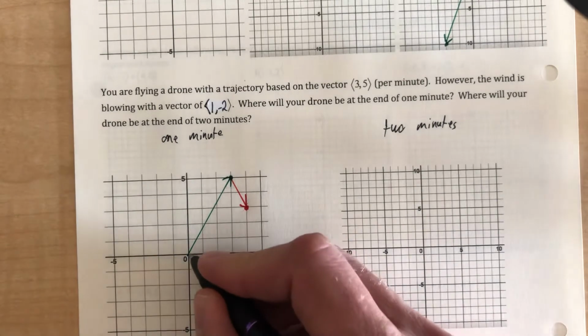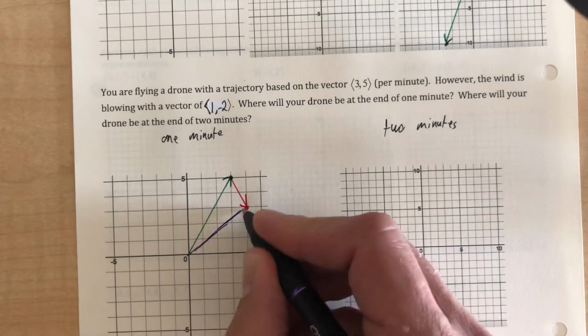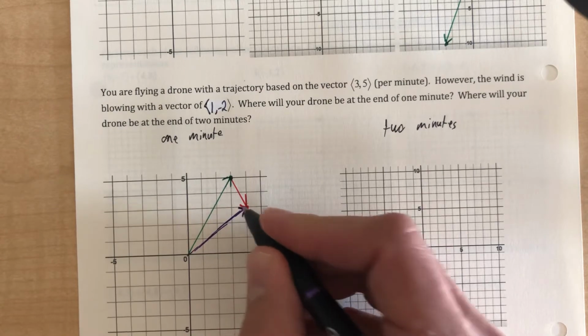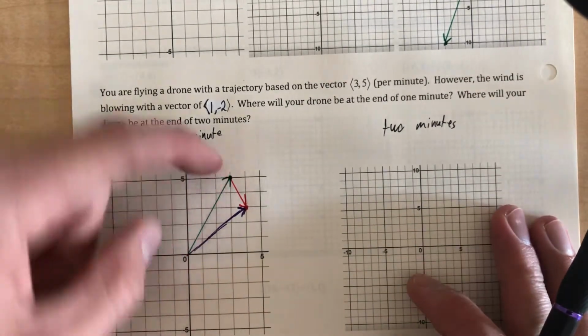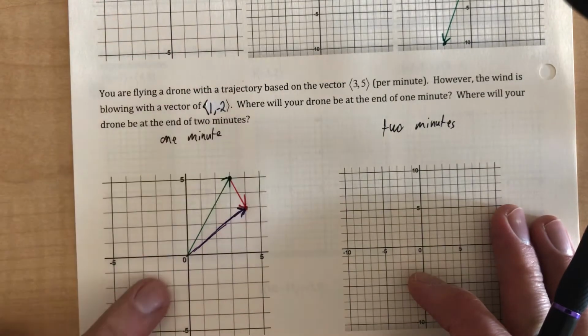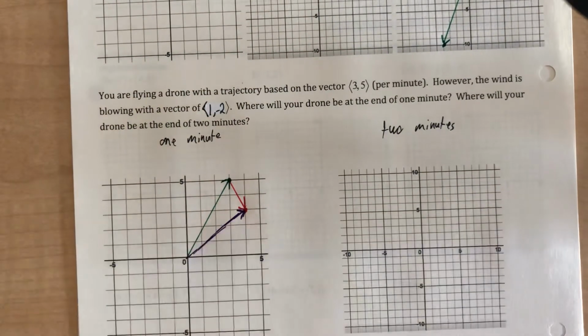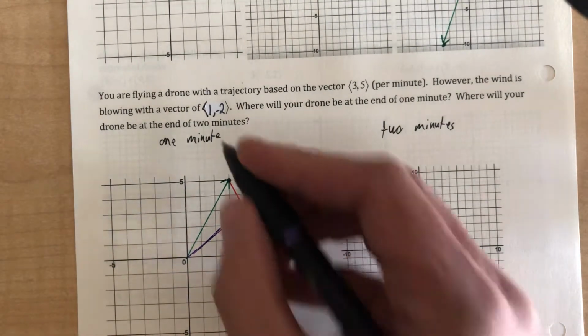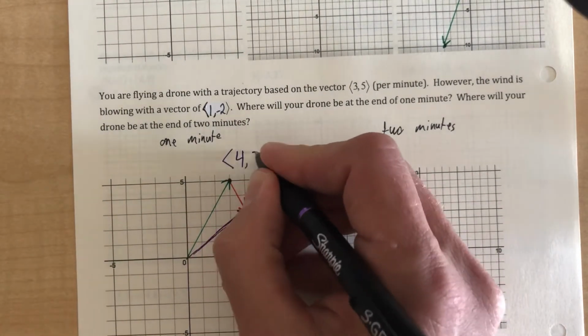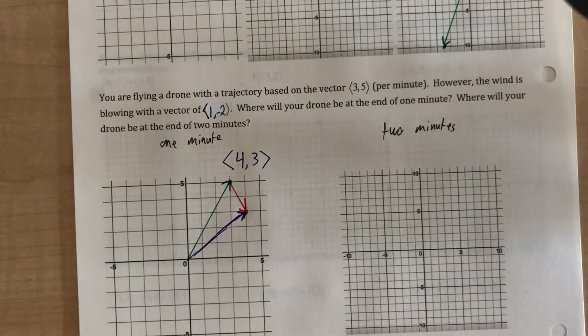Final answer is this vector right here. I know that's a lot of arrows and randomness, but I'm flying my drone this way, the wind is blowing this way, and therefore I end up here. And so the answer is there, which would be 1, 2, 3, 4, 3. So 4, 3. That's what really happens. Okay, so that was pretty straightforward.